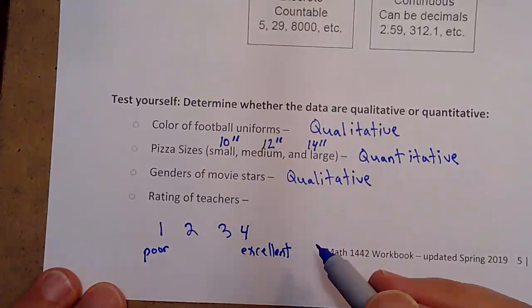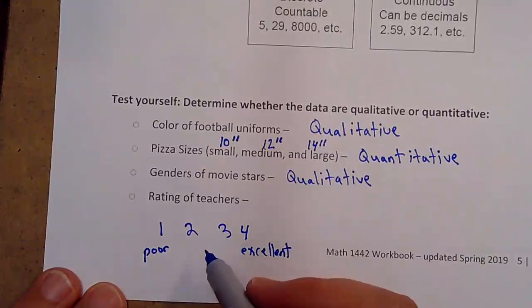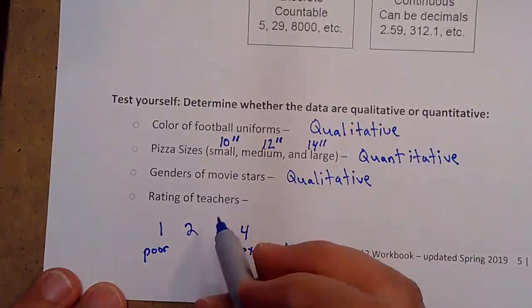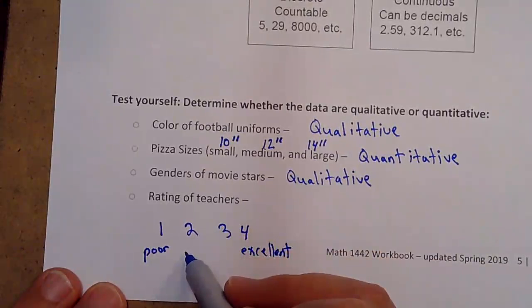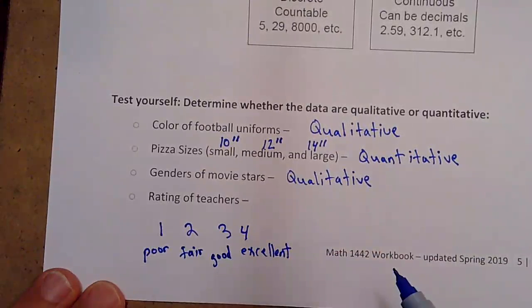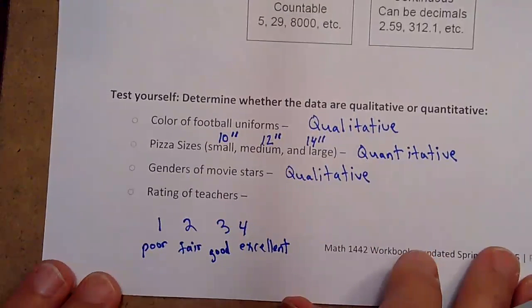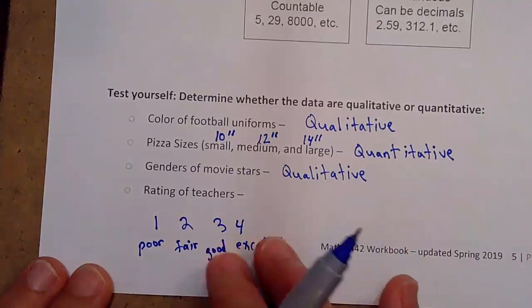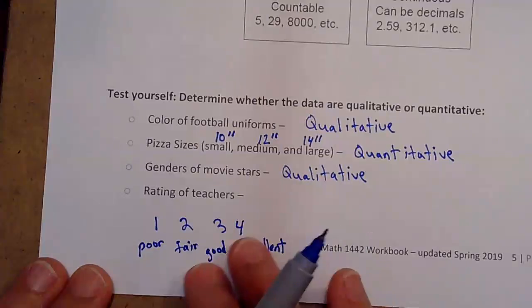And maybe 2 would be fair, maybe 3 good, maybe I could put that. So 1 through 4. Okay. So then you would be able to rate your teacher.